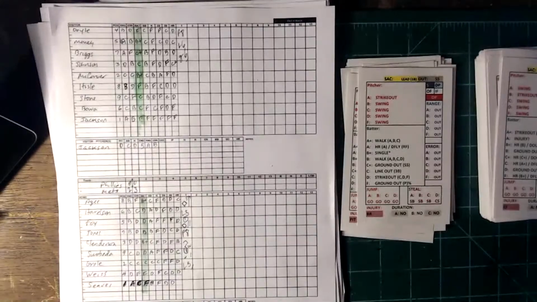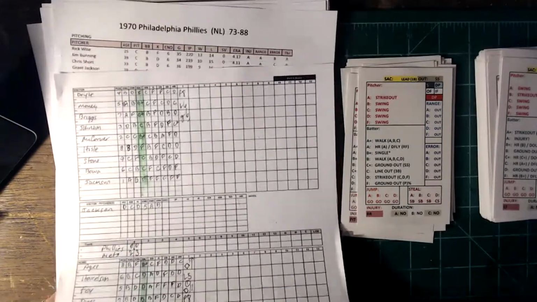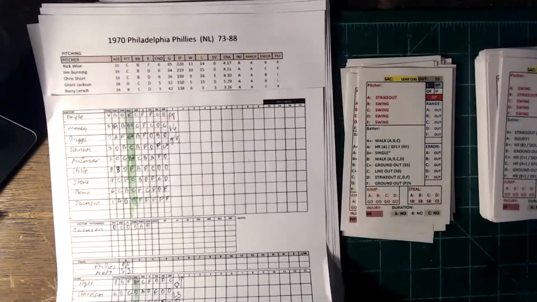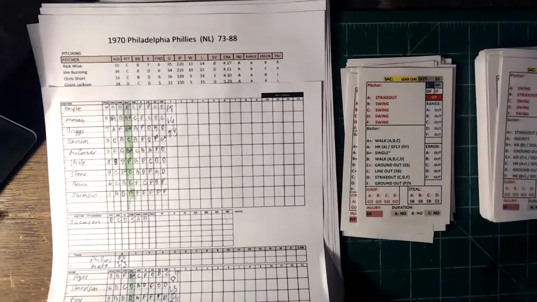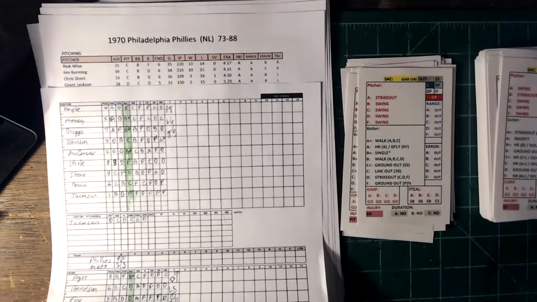I'm going to double check the grade for, yep, he is a D. He's a DCD. With 5th inning, he starts getting tired. Okay.